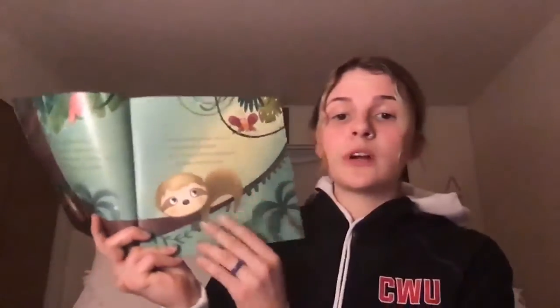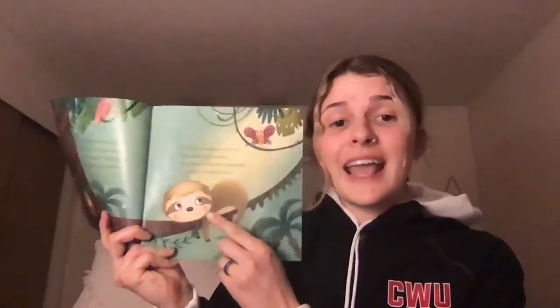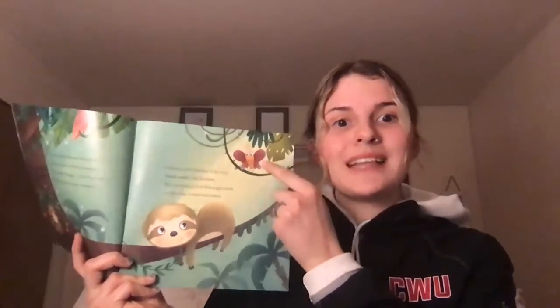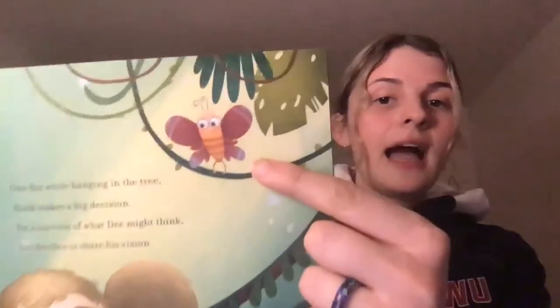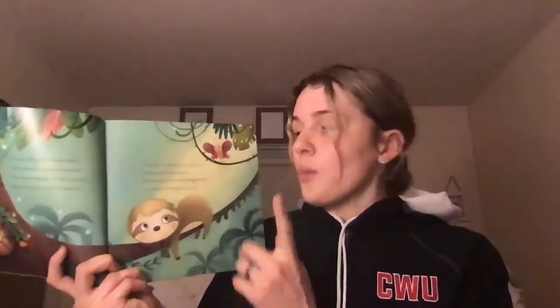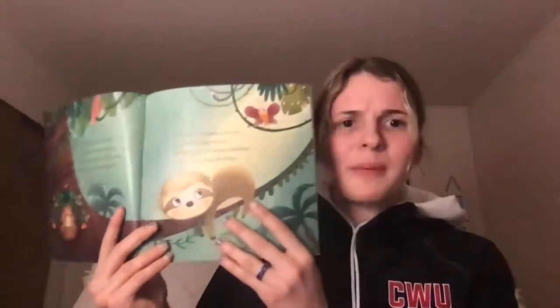All right, so we're going to be looking at this picture, and we're going to be looking at Hank the Sloth. And then we also can notice that his friend is right there too, so we can take a look at how his friend may be feeling and also Hank the Sloth. So what can you guys tell me about this picture? What are we looking at right here?